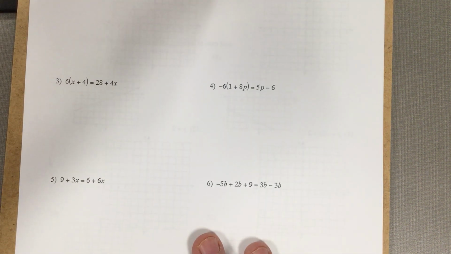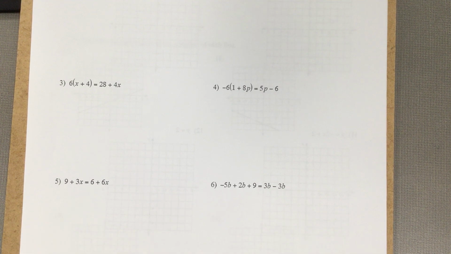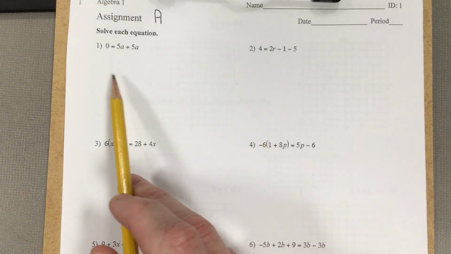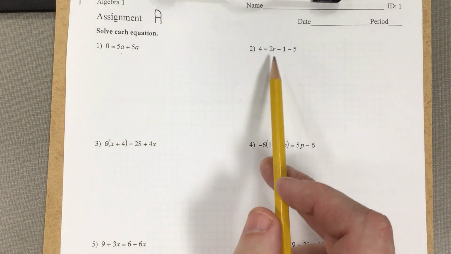Hey everybody. So this is just going to be a quick tutorial on how to solve some of the problems on today's assignment. So most of the problems, especially the top ones, look pretty much normal. Here you're going to be solving for the variable a. Here it's going to be r.